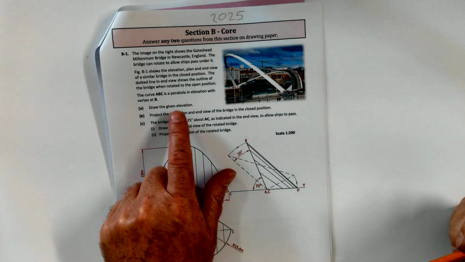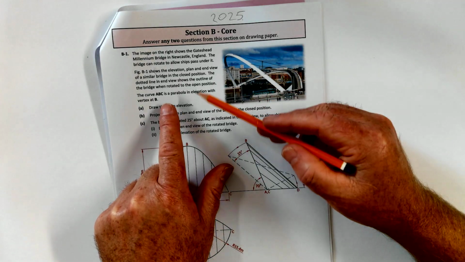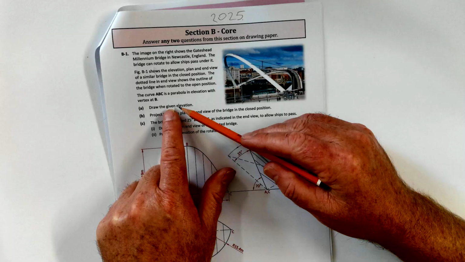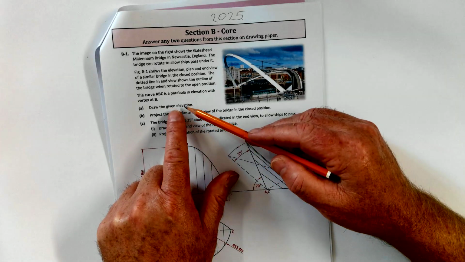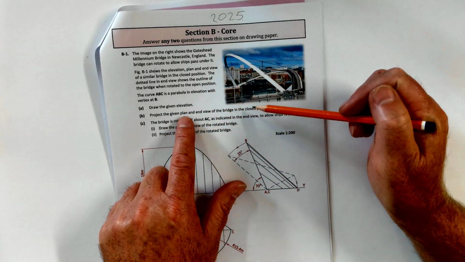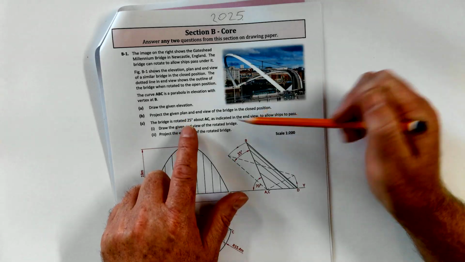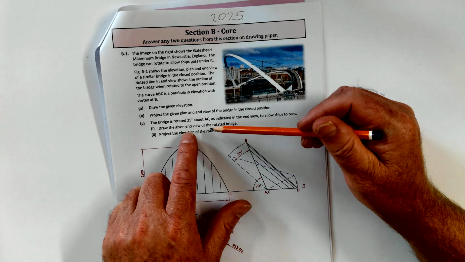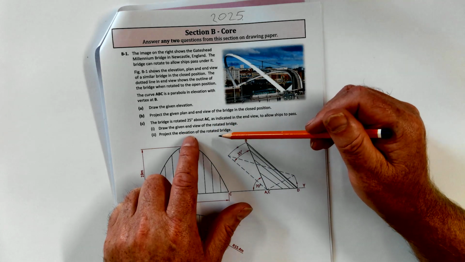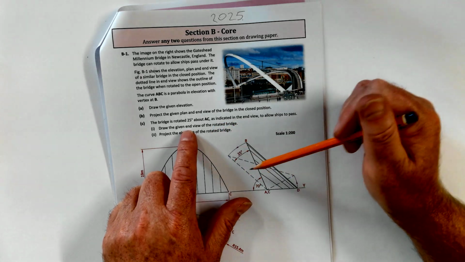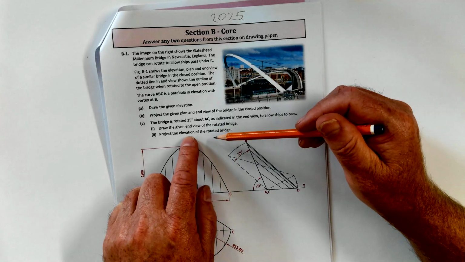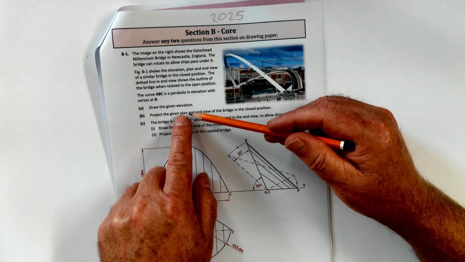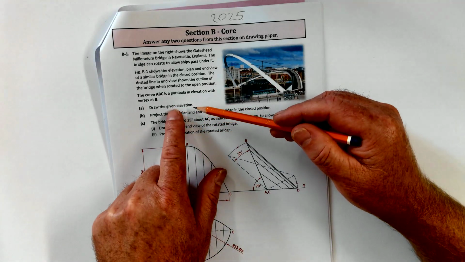But if you see a question like this, I think it's important to do it in the order that you're asked. So draw the given elevation, then do the plan view in the closed position, and then rotate it to 25 degrees and draw the elevation. So do the plan view and then the elevation. It's important to work through it in the order that you're asked to do it.